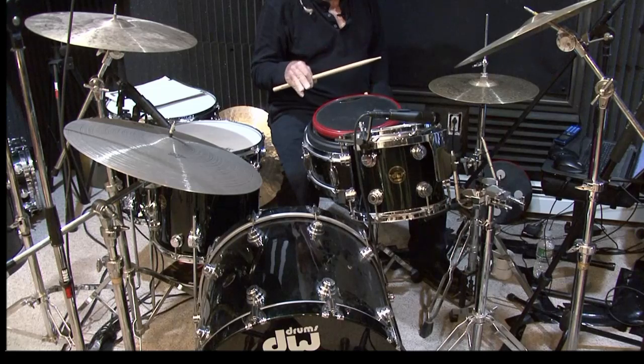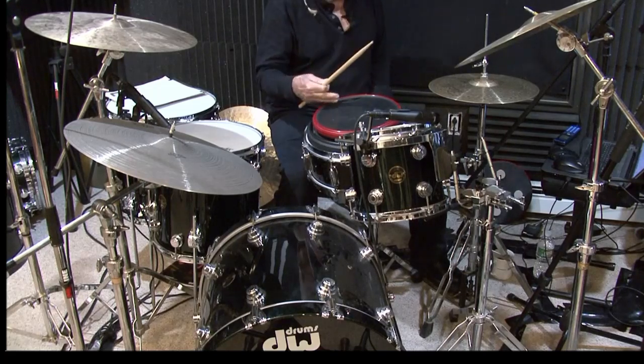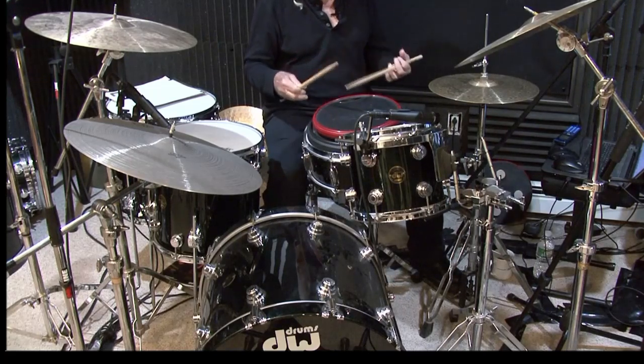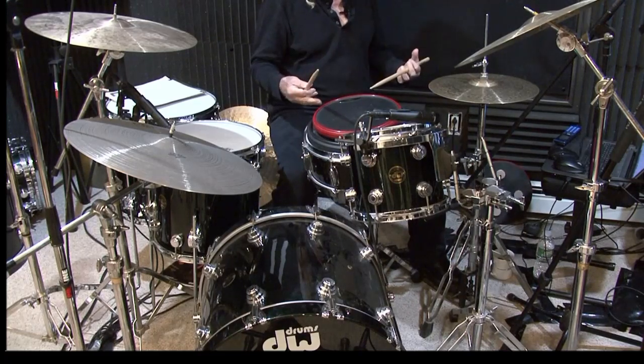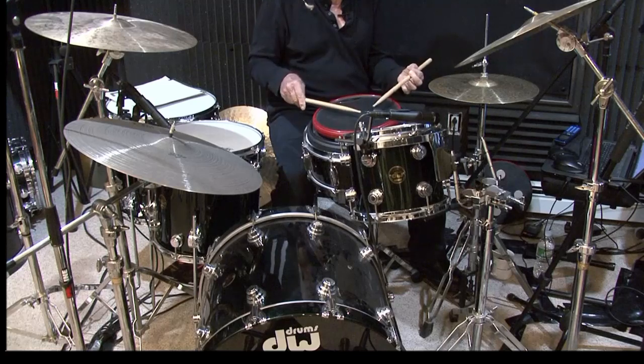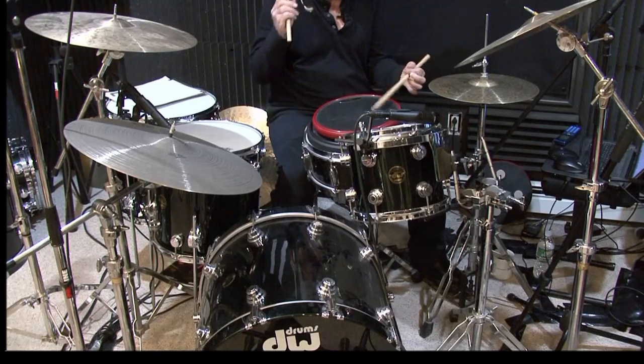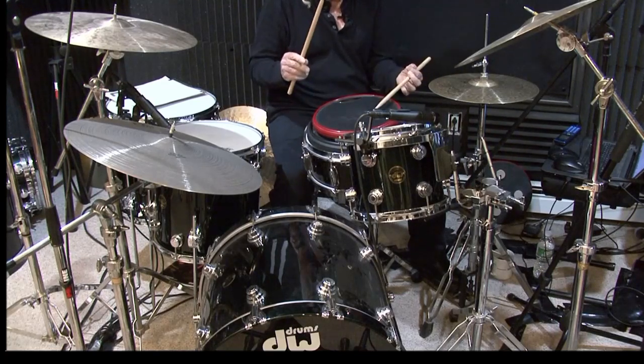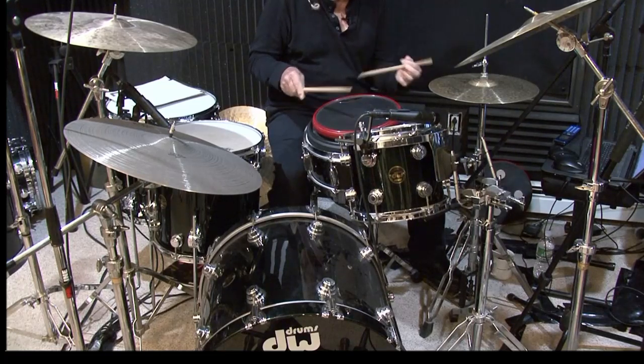Now we're going to use that as an exercise. Just keep doing it over and over again. You will get the feel. It's best to use the metronome. 1 triplet and triplet, 2 triplet and triplet, 1 triplet and triplet, 2 triplet and.